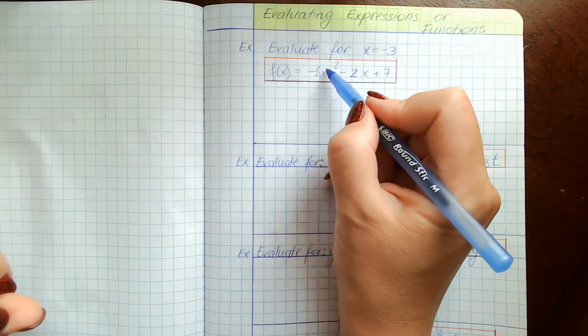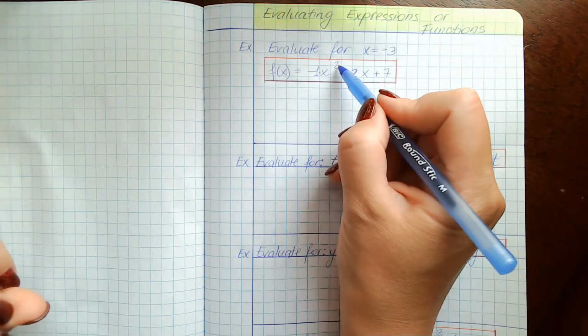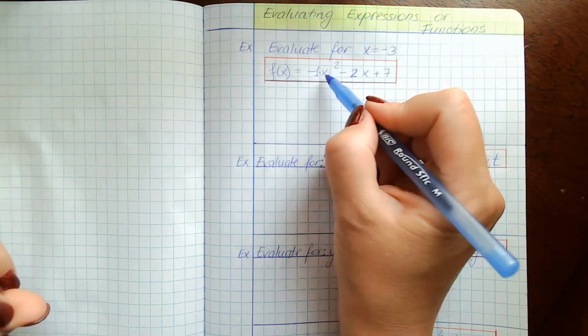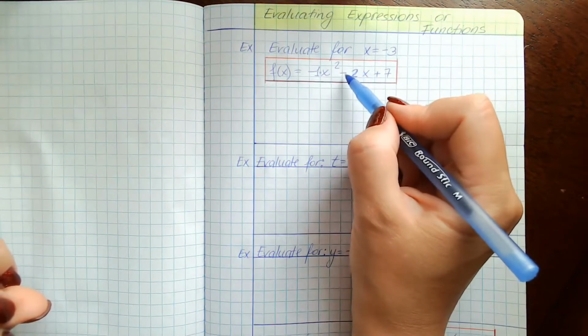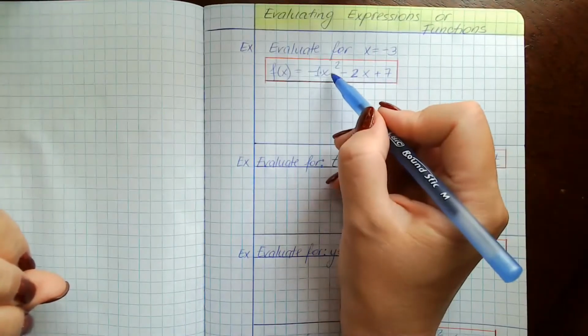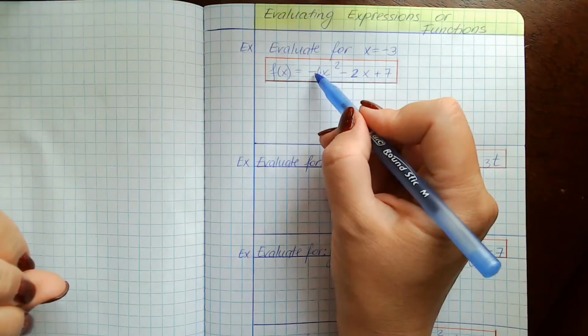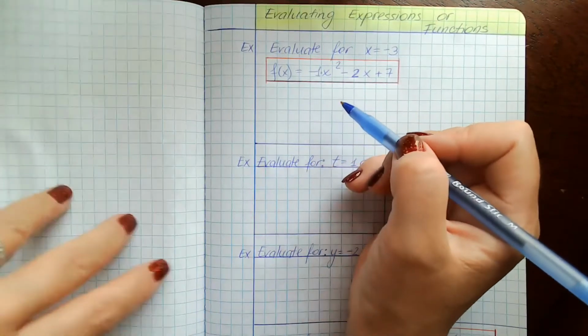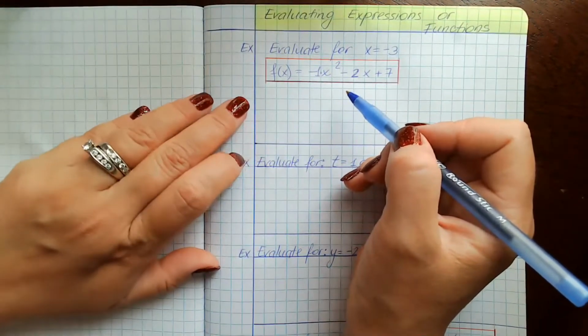Make it visible. x is squared, then multiplied by -1. Here, x is multiplied by -2 and then plus 7. So the value of x is squared multiplied by -1. Let's see how that works.